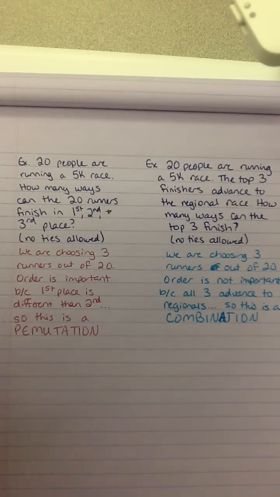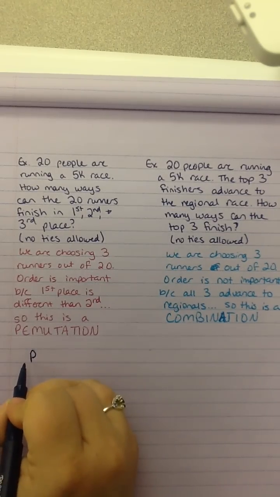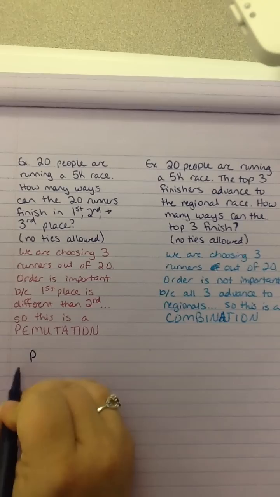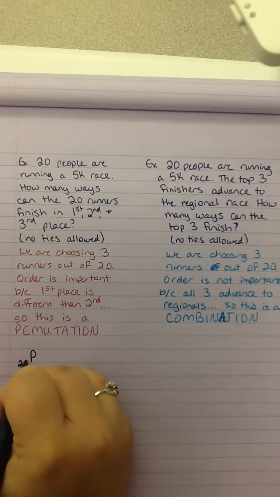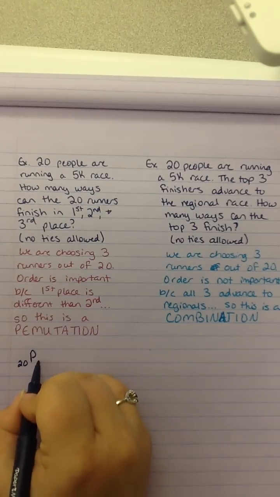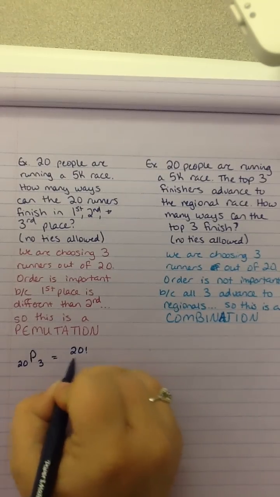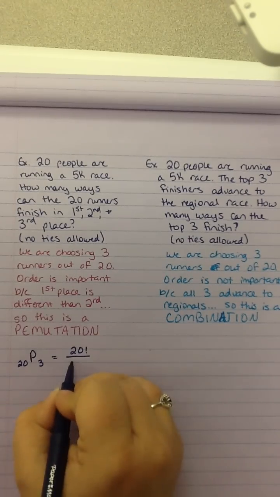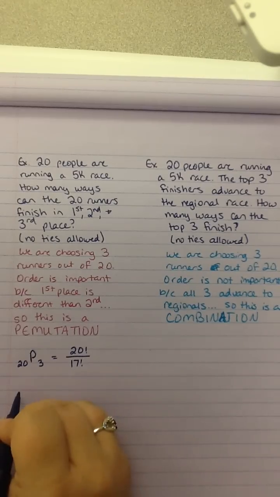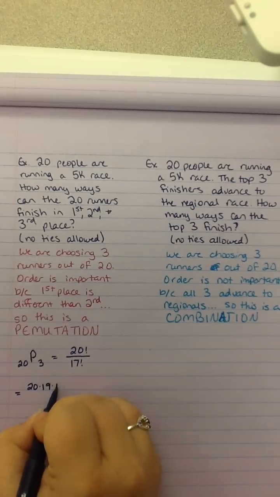Okay, so permutation uses the letter P, and we need to figure out how many total do I have? So how many total runners do I have? 20. How many ways am I sorting them? I'm sorting them into 3 ways. So this means I'm going to have 20 factorial divided by, and this is the easier equation, just 20 minus 3 in the denominator, so 17 factorial. So that is going to equal all of this fun.